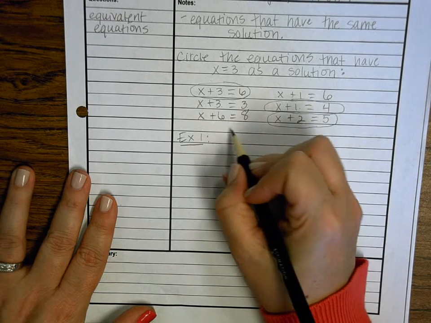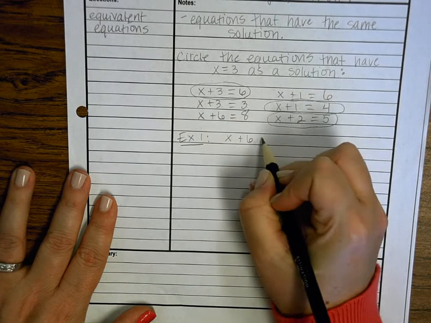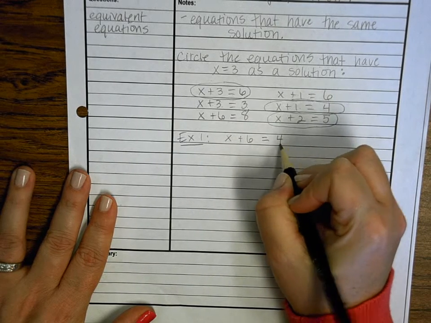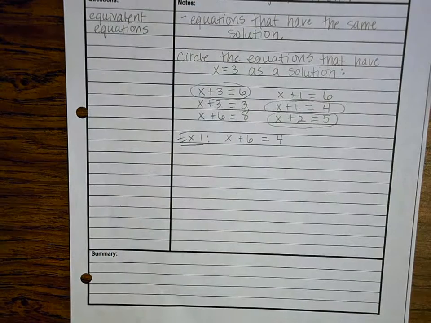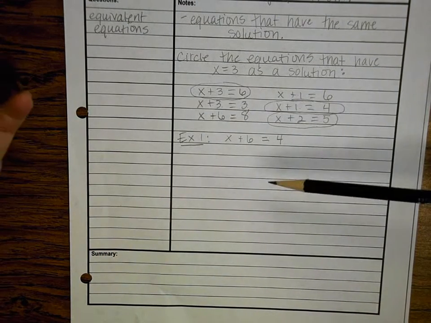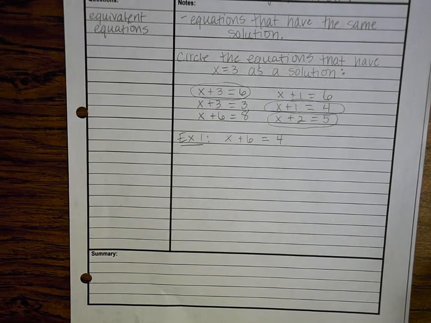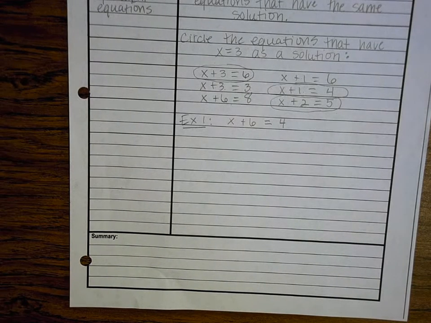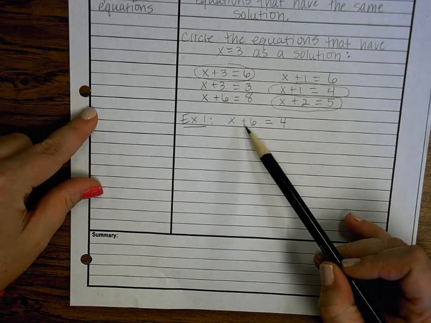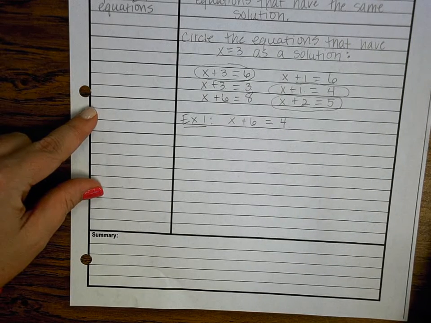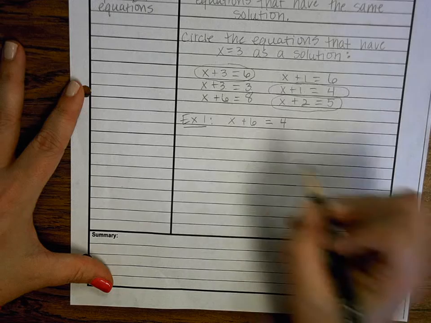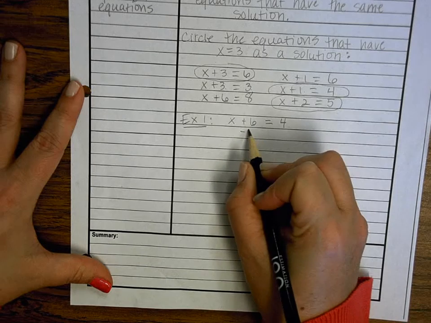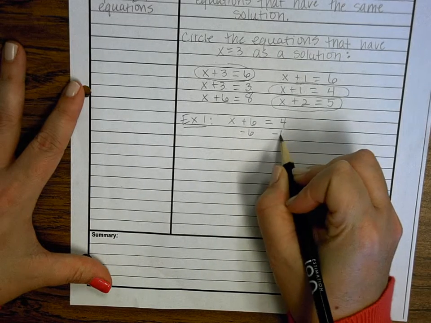Let's start off basic, like x plus 6 equals 4. And you guys could probably do these in your head when they're this simple, right? Yes. But we want to still follow the steps, because as problems grow bigger and bigger, you need to understand the steps. So what should I do with this plus 6? Anyone could say it. Minus 6. Subtract 6. And whatever we do to one side, we have to do to the other side.